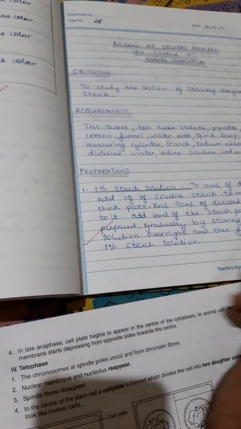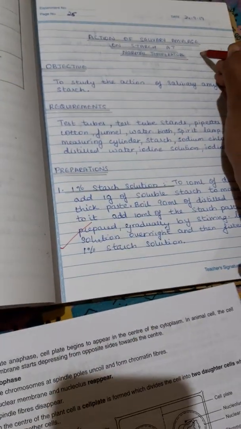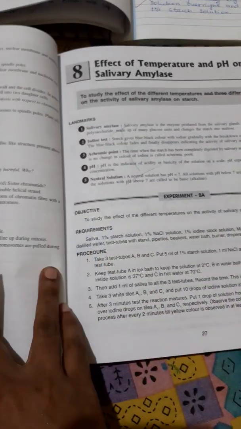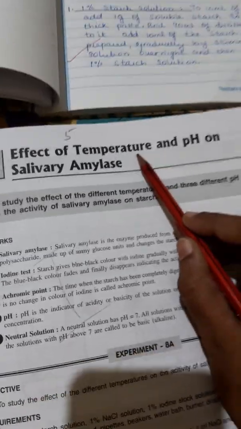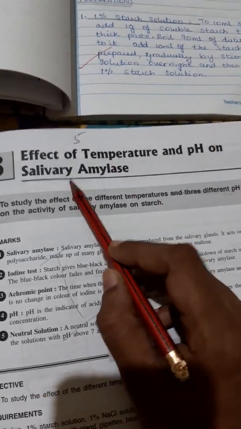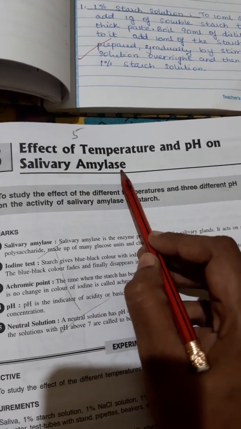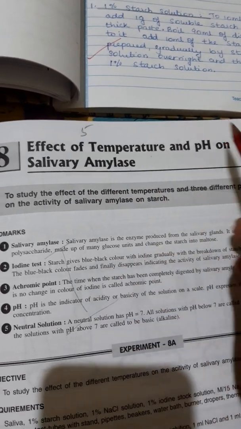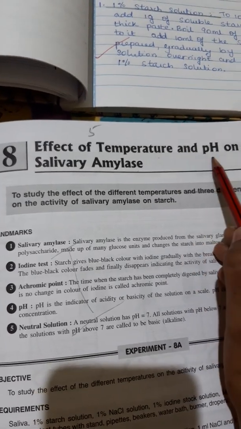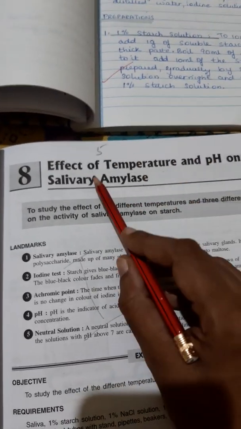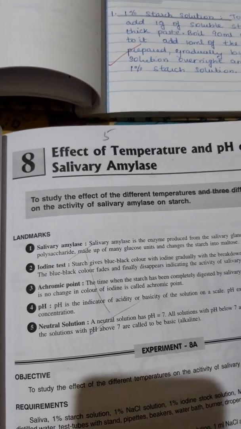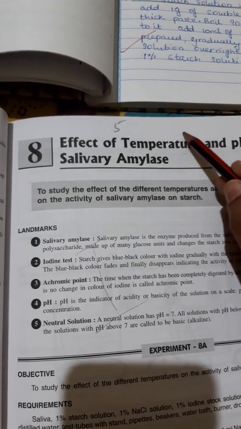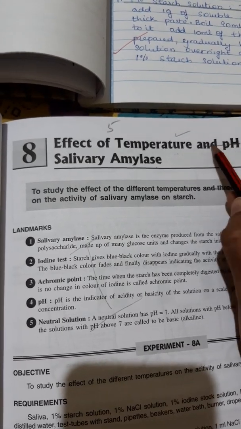Next one, this is the fifth experiment. In our lab manual, this is the heading: effect of temperature and pH on salivary amylase. Children, in the revised syllabus, the topic is effect of temperature or pH. So any one of them is required. So we prefer effect of temperature. So no need to write pH.